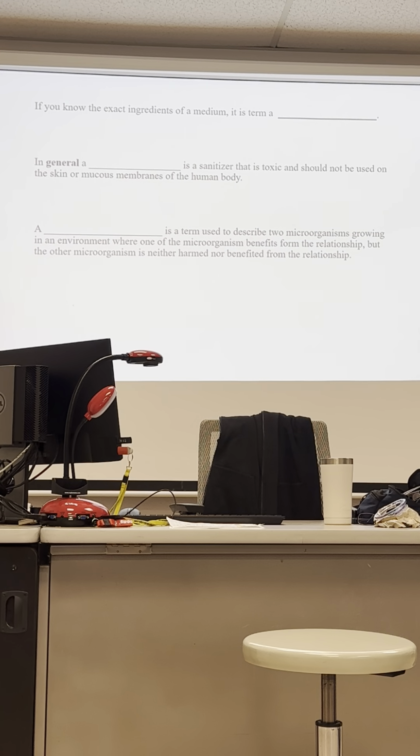Something is a term used to describe two microorganisms growing in an environment where one of the microorganisms benefits from the relationship, but the other microorganism is neither harmed nor benefited. Symbiotic is general, specifically which one? Commensalism.